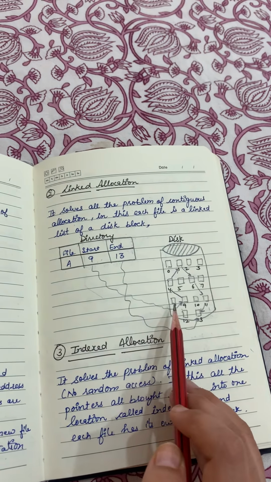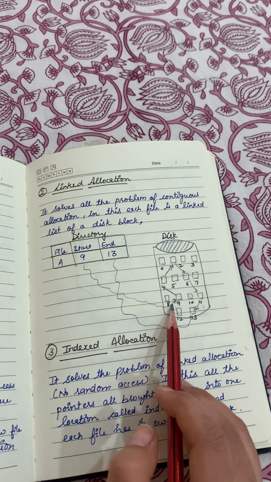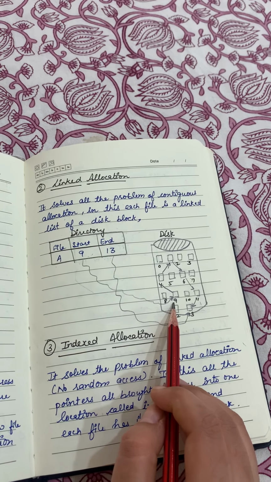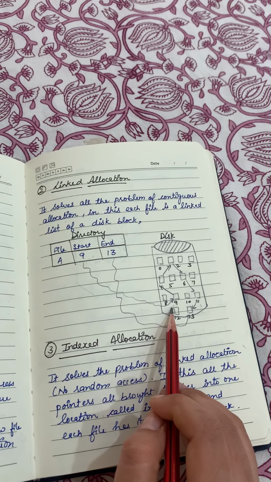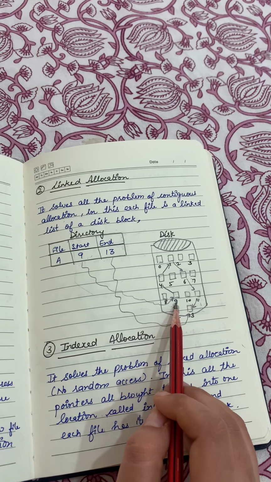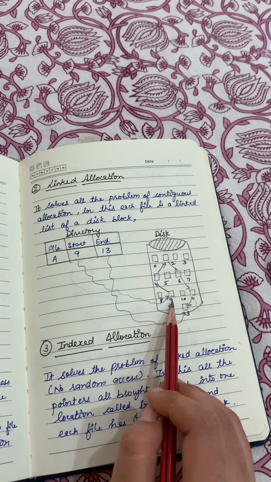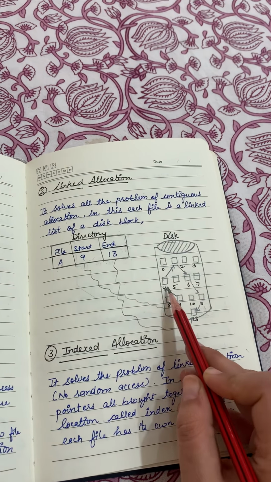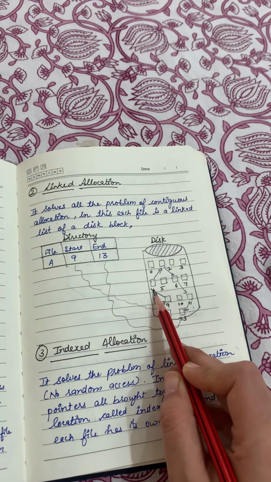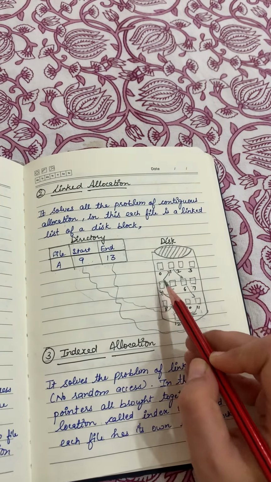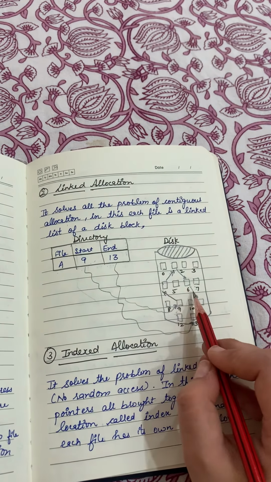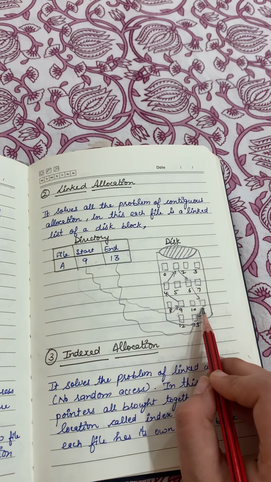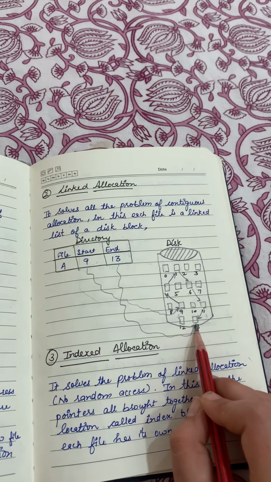And suppose after 9, this pointer will be linked like this, ninth block of the disk. So after 9, the block that is linked is 4th, so it will have a pointer like this. Then from 4th it can be 1, and from 1 it can be 6, and from 6 it can be 11, and so 11 will be linked to the 13.